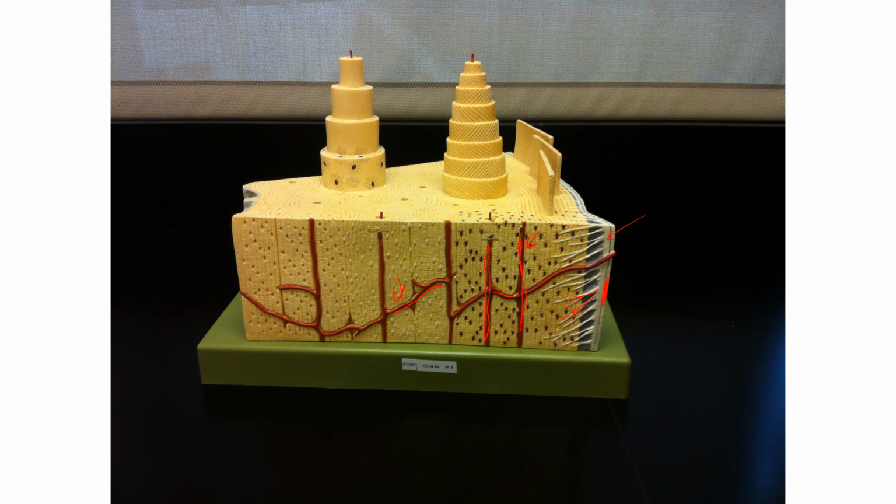So the blood vessels are called nutrient artery, and they enter the bone through this foramen over here, and this is called nutrient foramen. Now in periosteum, we would find such cells as osteoblast and osteoclast. Inside this hard matrix of the bone, we will find cells that are called osteocytes.